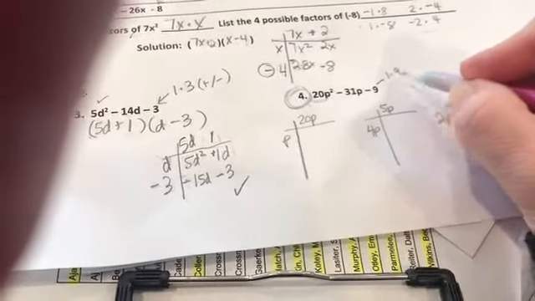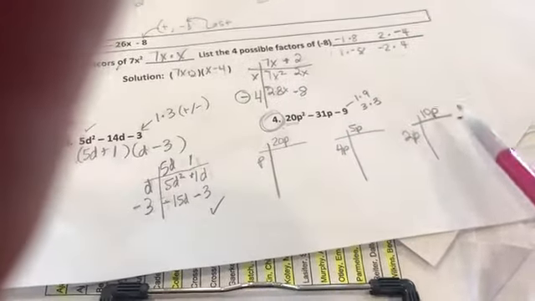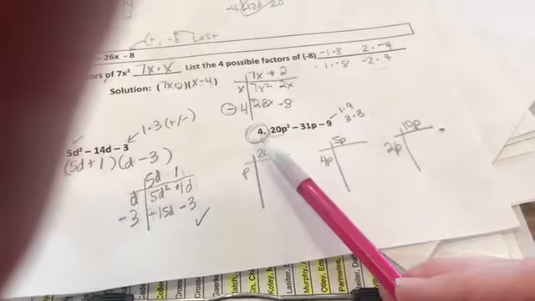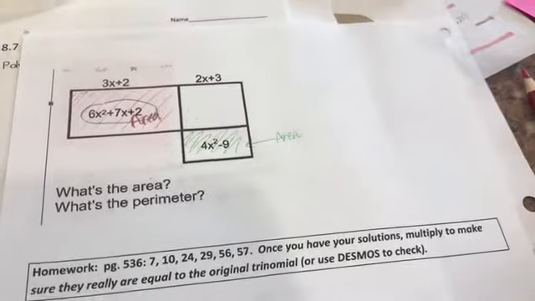The next thing you look at is the 9. It might be 1 times 9. It might be 3 times 3. You have to kind of just try. It's like a puzzle. You get to try all these different possibilities till you figure it out. So the first person to figure it out, post it in the group. We'll start this question together, but then I want to see if you guys can finish it.